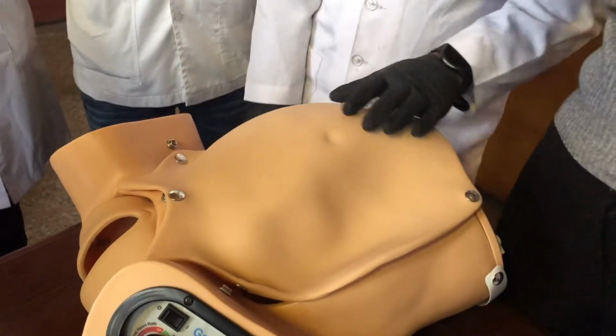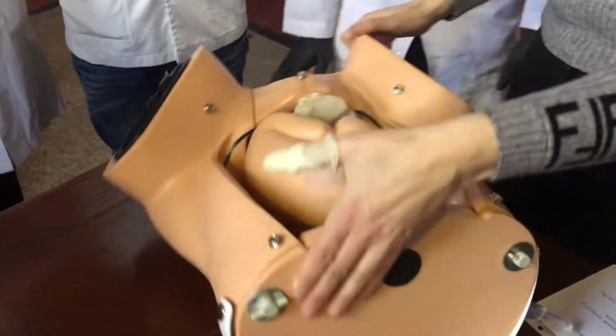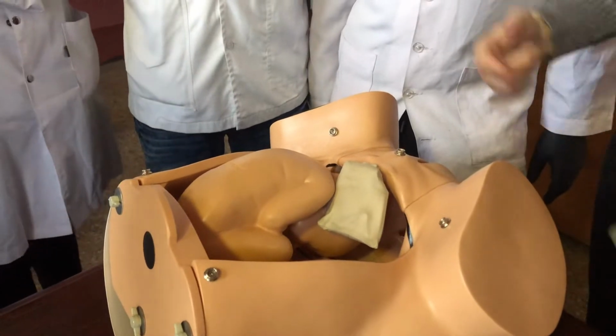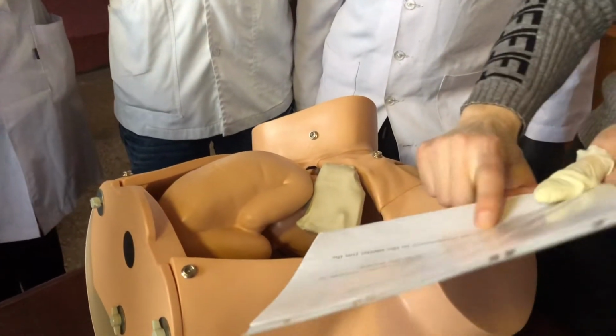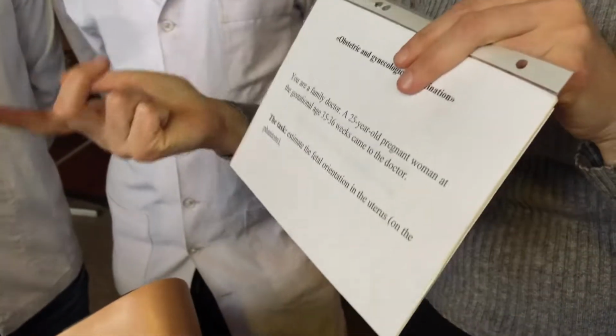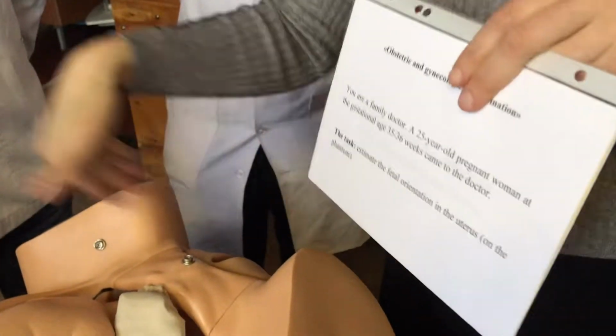So, the next part of your correct answer. You will see, for instance, this orientation. Your task is to estimate the fetal orientation, so you should say the fetal lie, presentation, and position in conclusion.